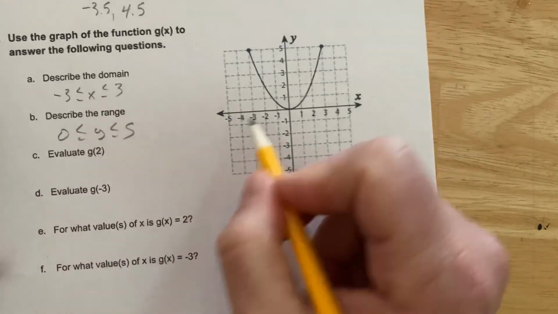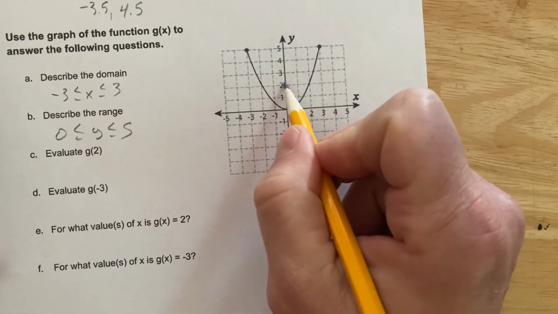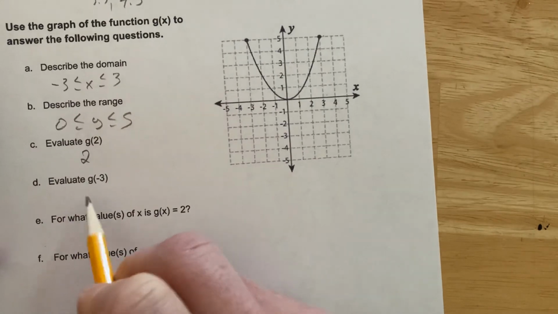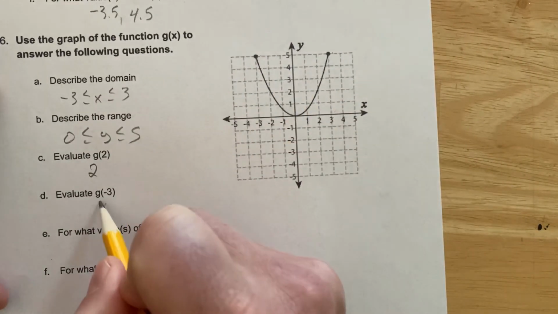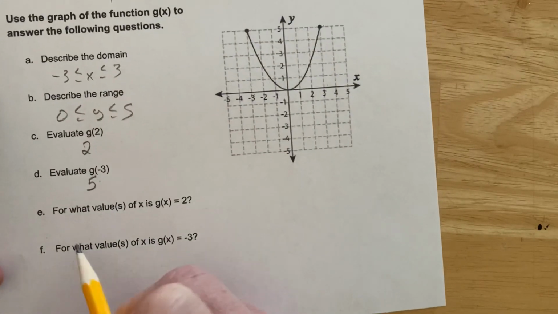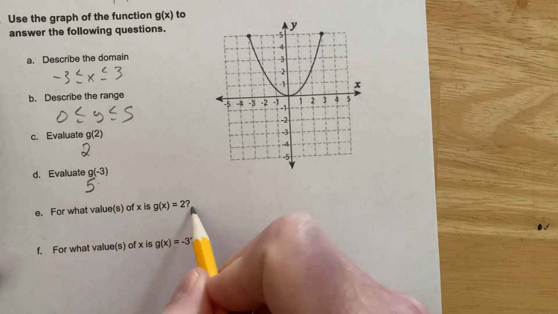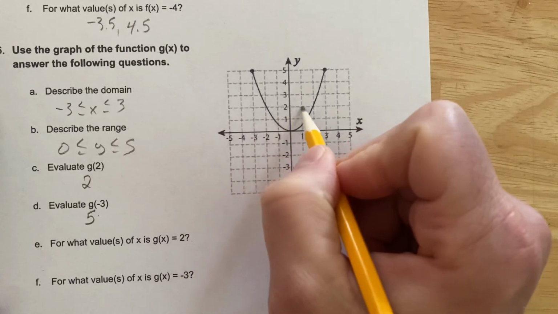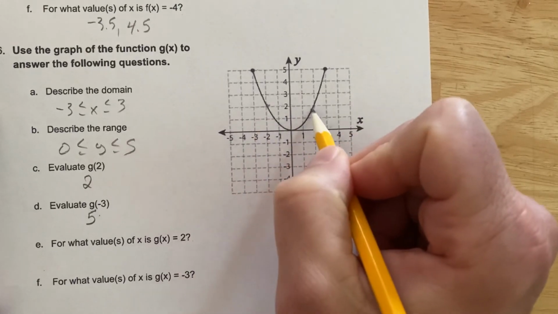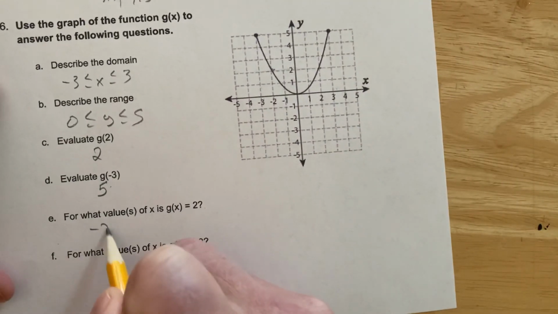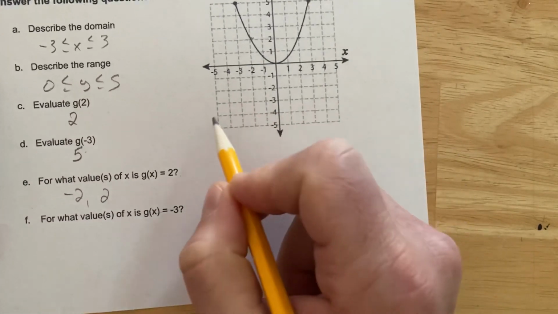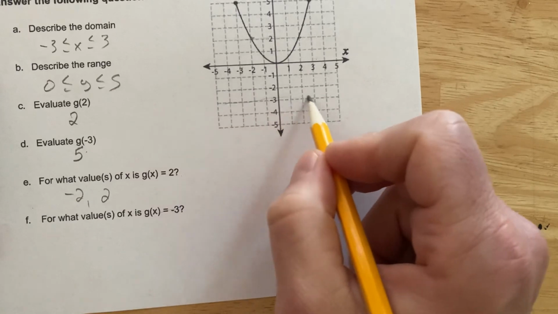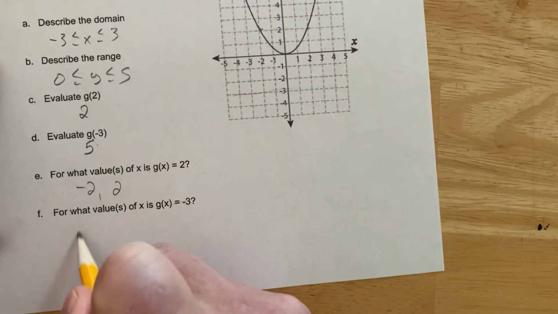When we say g of 2, we go to 2, go up. Looks like it hits at a value of 2. When we say g of -3, we go to -3, go up. Looks like it hits at a value of 5 there. When does this graph equal 2? So go to 2, and it looks like it's at -2 and at +2. And when does this graph equal -3? You go to -3, and there is nothing there, right? So we would say never.